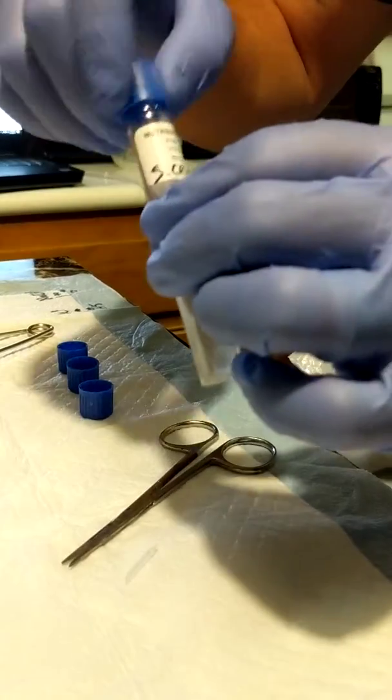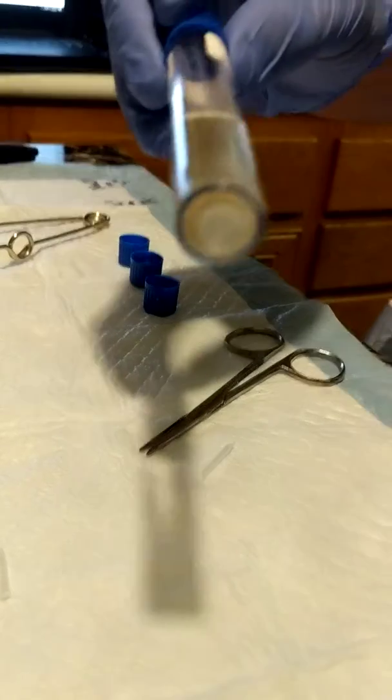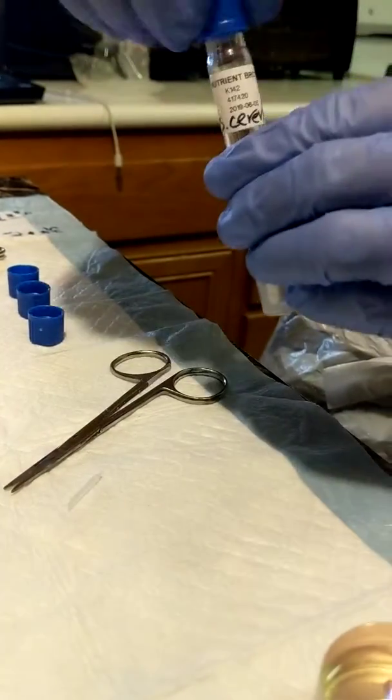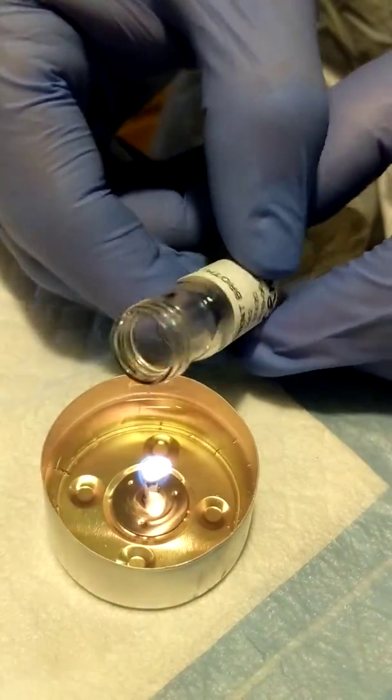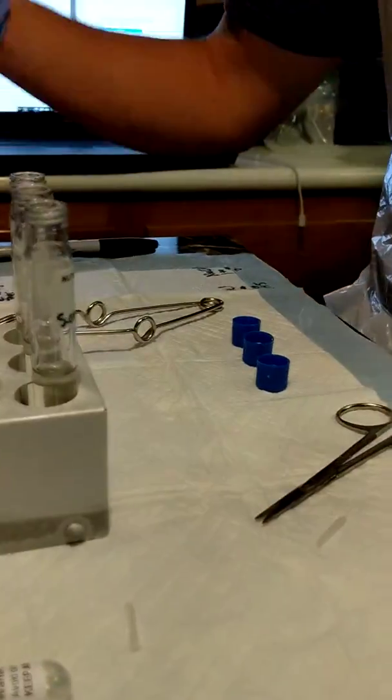So here's our active culture. Sterile pipette.